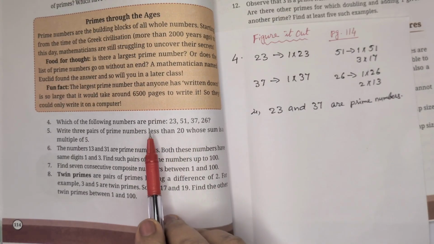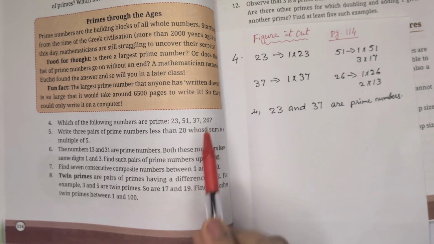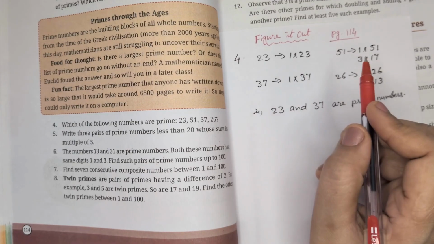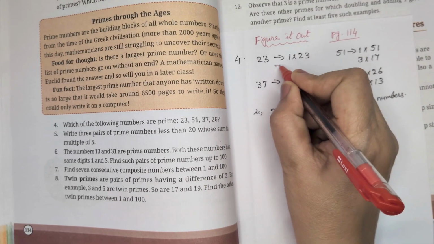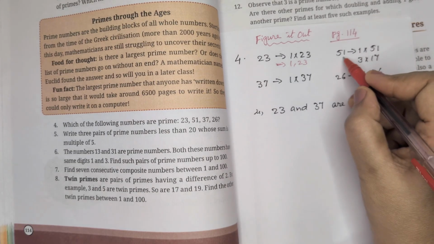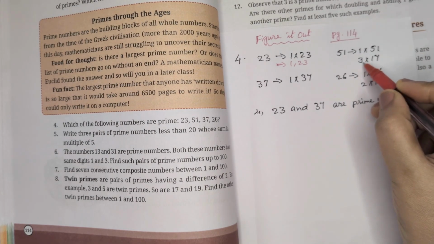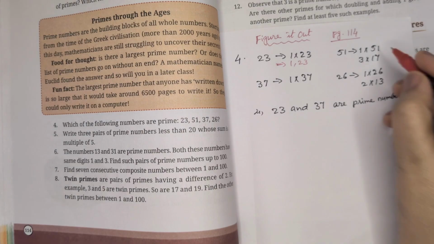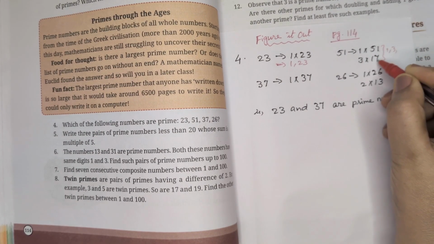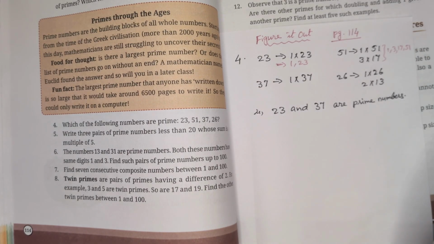Question number 4. Which of the following numbers are prime? Here 23, 51, 37, 26. We can see here 23 we can write as 1 into 23. That means the factors are 1 and 23. 51 we can write as 1 into 51, that is equal to 51. 3 into 17 also is equal to 51. So the factors are 1, 3, 17 and 51. More than 2 factors are there.